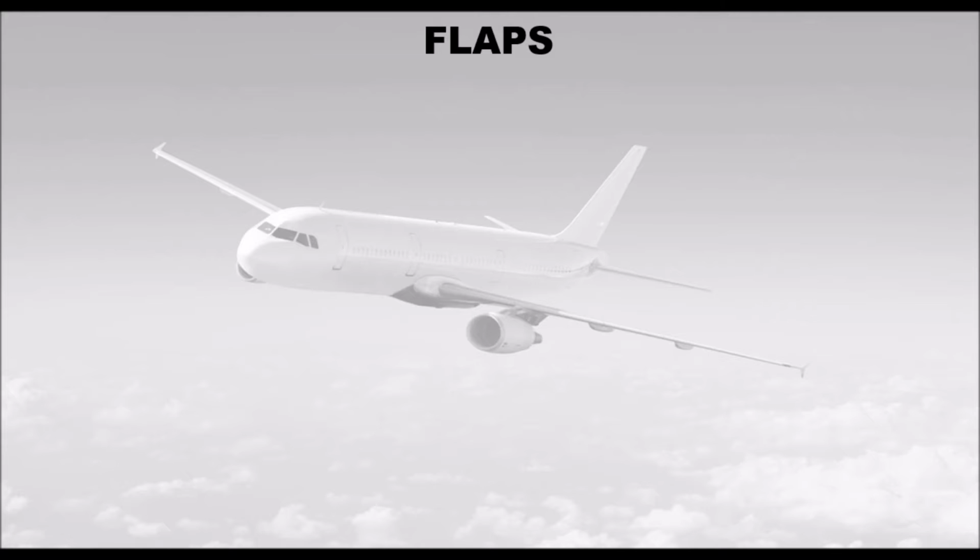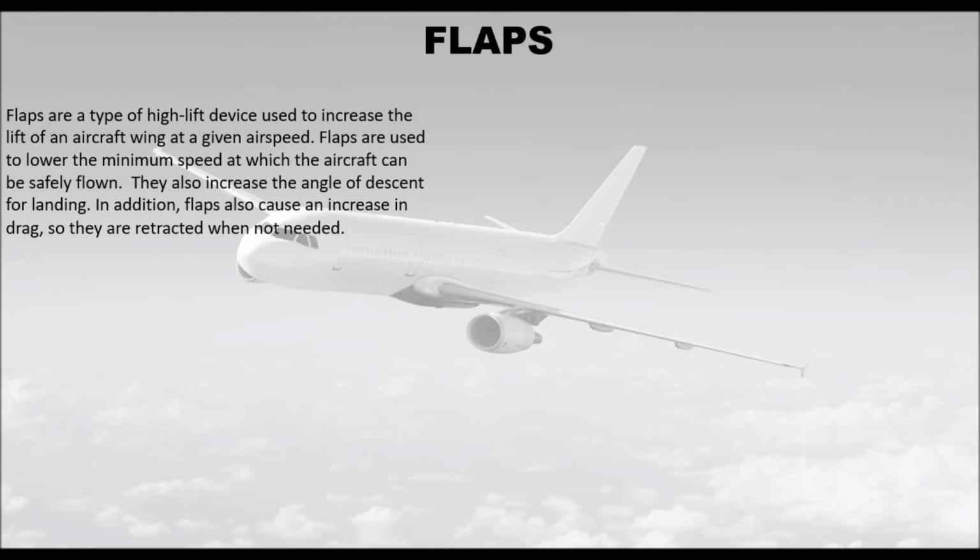Let's first look at flaps. Flaps are a type of high lift device that is used to increase the lift of an aircraft. Let's pause here and dissect this sentence: lift of an aircraft. A plane uses a concept known as heavier than air. The opposite concept would be lighter than air, and that is your hot air balloons. But like I said, planes use a concept known as heavier than air.